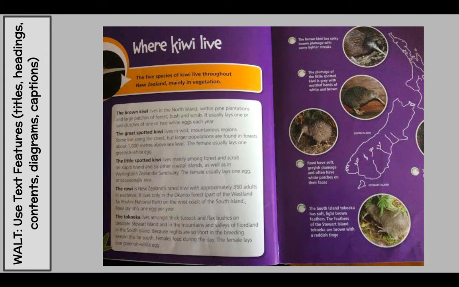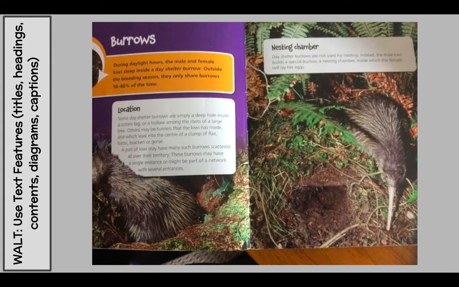On the right-hand side, you can see a map, which is a diagram, a map of New Zealand, and on that has got the pictures of those different types of kiwi or species of kiwis, and it shows pictures and then a little bit of information about where they are. You can see it really easily and really simply in this diagram.